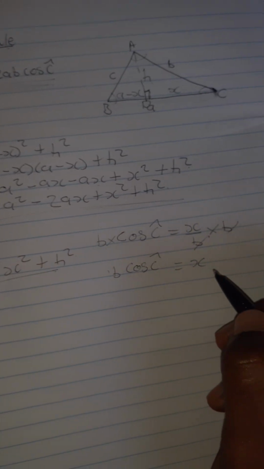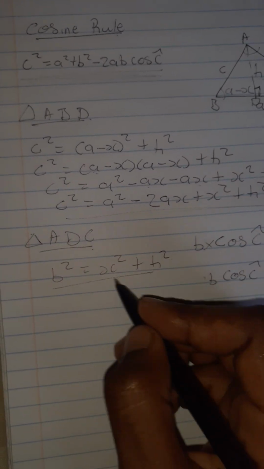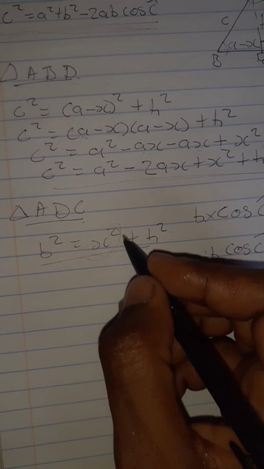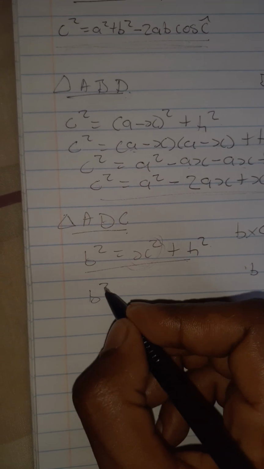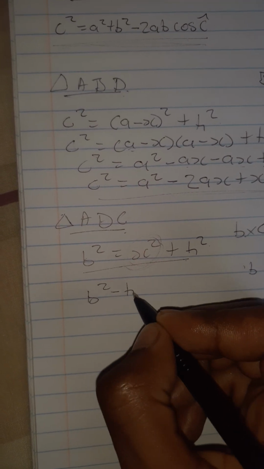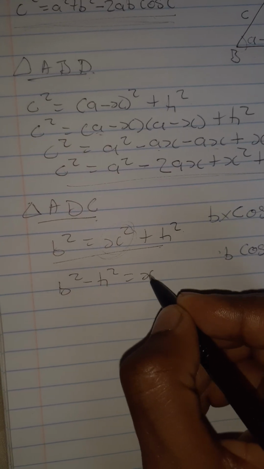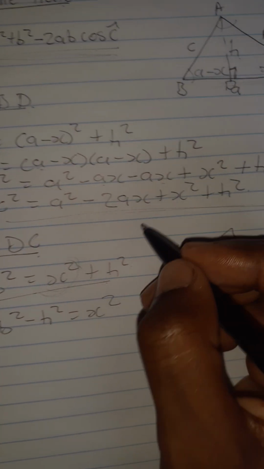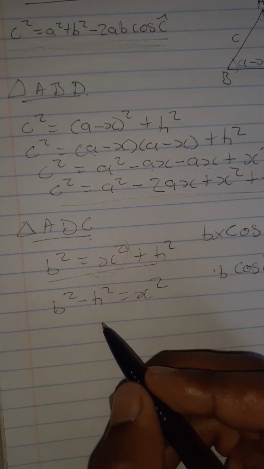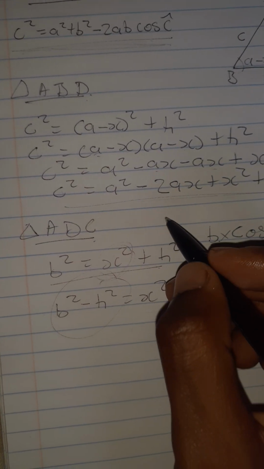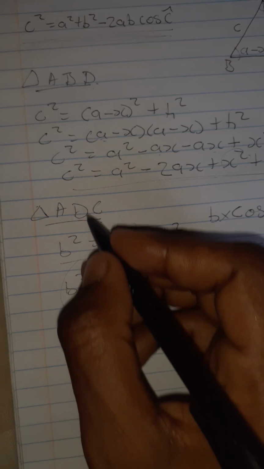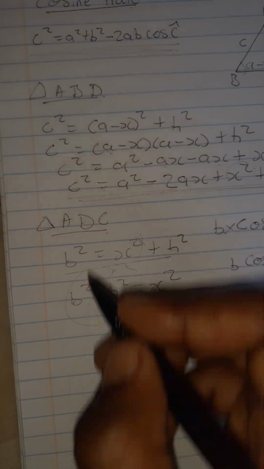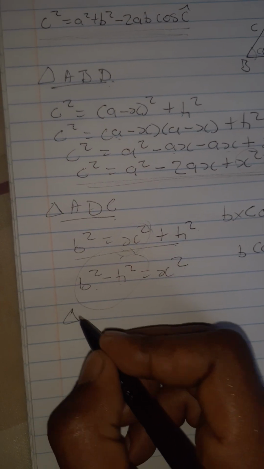Now we are going to make substitutions. Before we make substitutions, we're going to make x squared the subject of the formula. b squared minus h squared will then be x squared. Now you've made x squared the subject of the formula. So now the next step, we're going to substitute x squared with b squared minus h squared in our equation for triangle ABD.